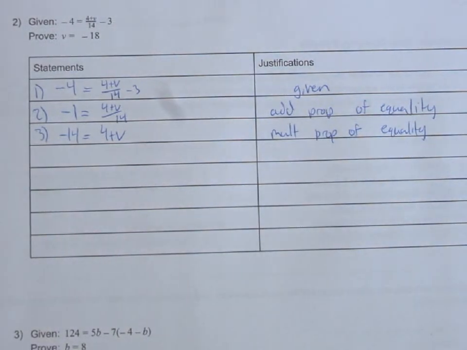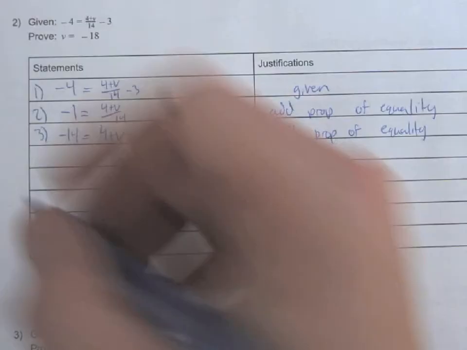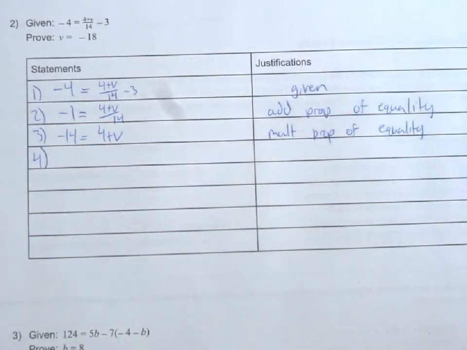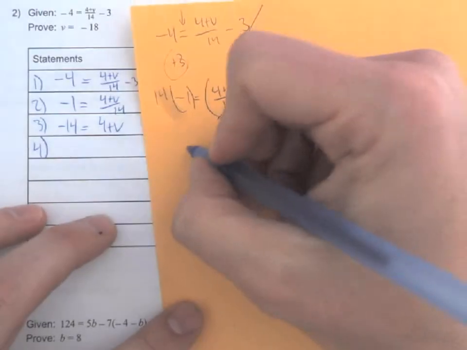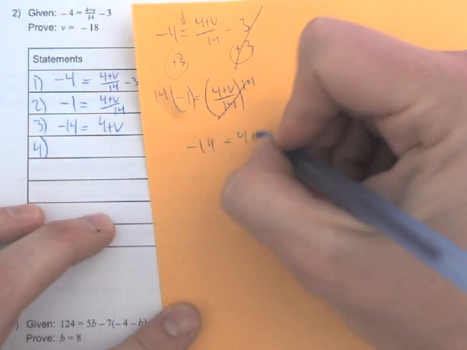Again, you can't just write multiplication there because there are properties of multiplication, like the commutative property of multiplication and the distributive property of multiplication. So we're not listing the steps, we're justifying the steps. We are writing a property that allows us to make that move, that says that move is legal. Okay, so now we're at -14 equals 4 plus v.